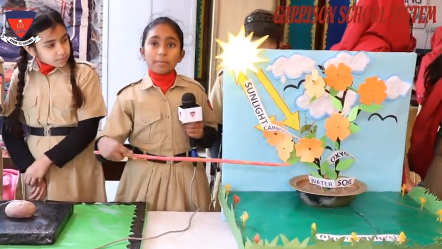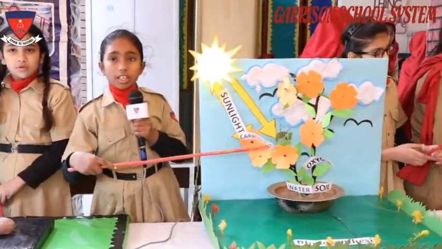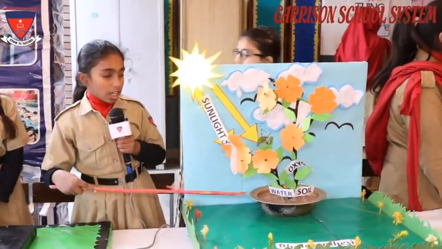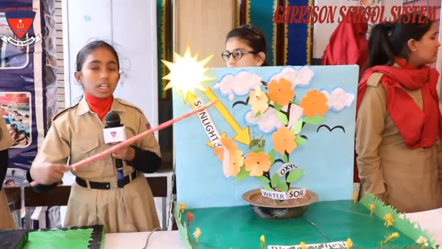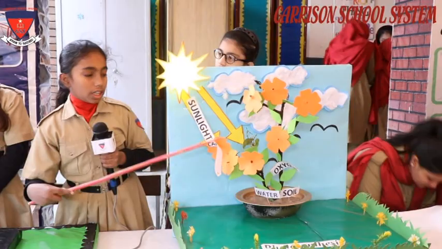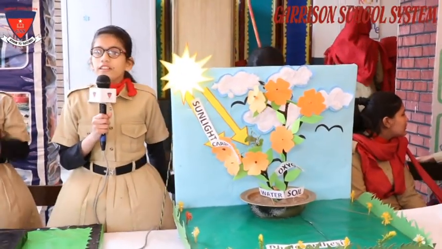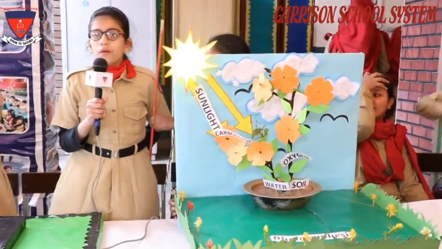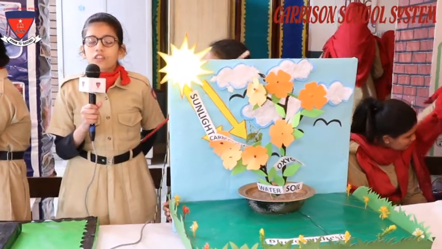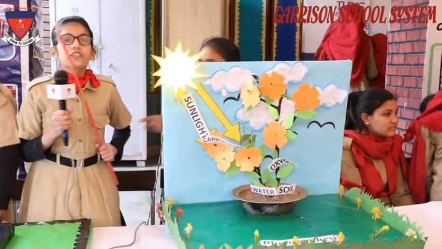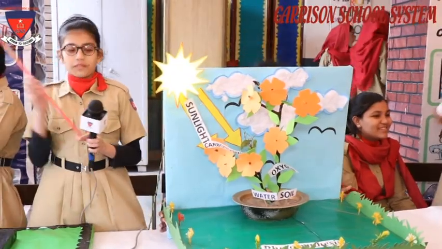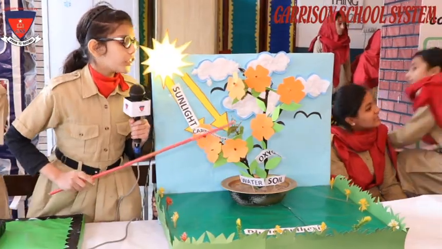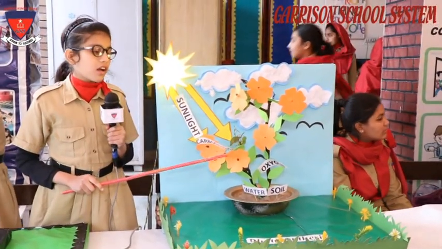It is a process by which plants prepare their food by using carbon dioxide and water in the presence of sunlight and chlorophyll to form glucose. Carbon dioxide is used and oxygen is produced. It occurs in leaves because leaves have chlorophyll. Chlorophyll traps sunlight. Through photosynthesis, plants prepare their food in the form of glucose.